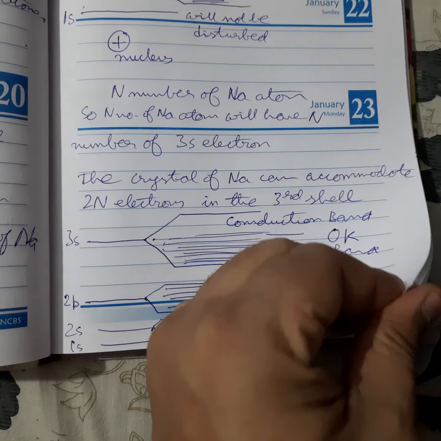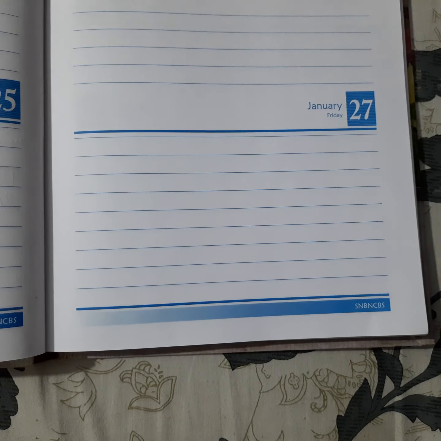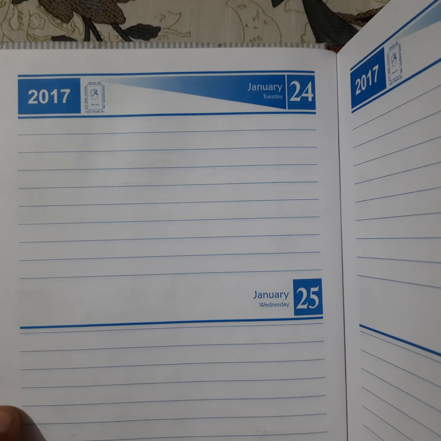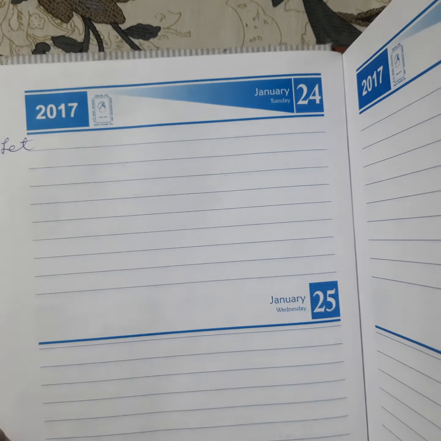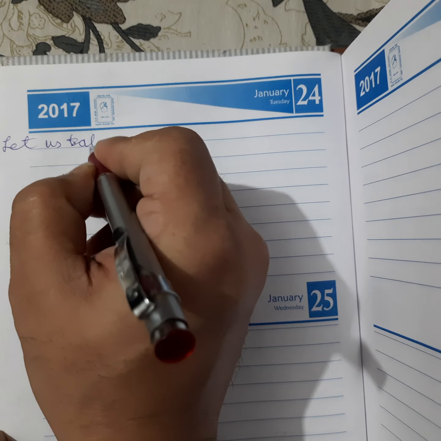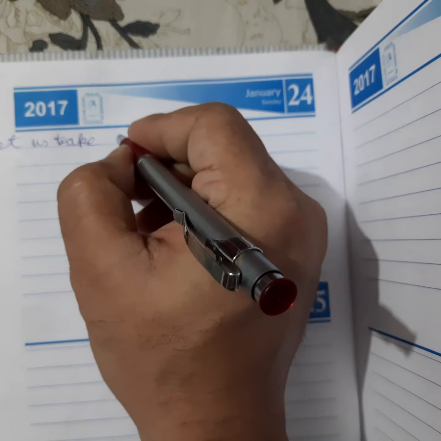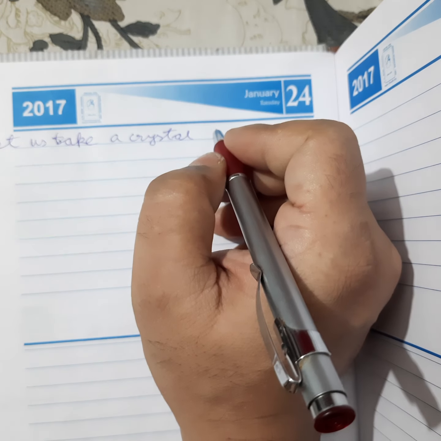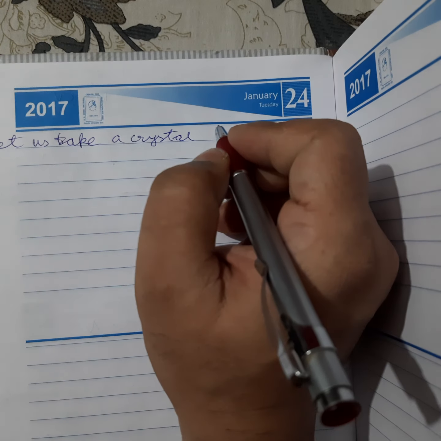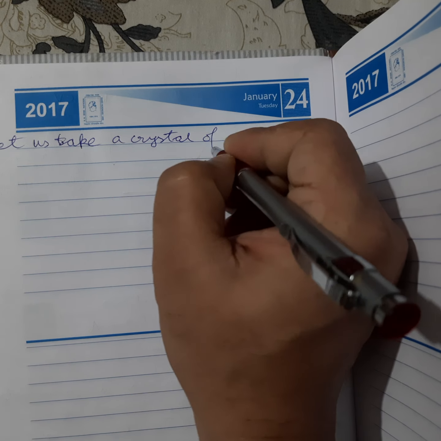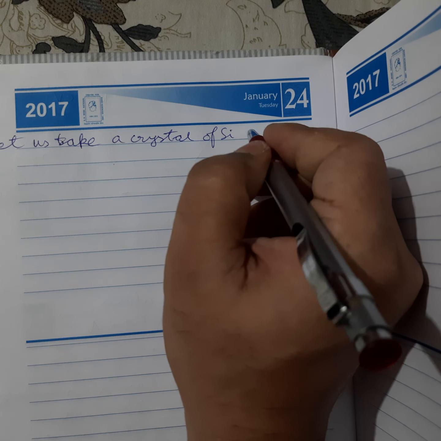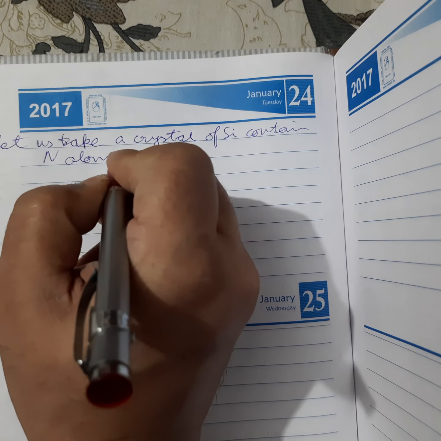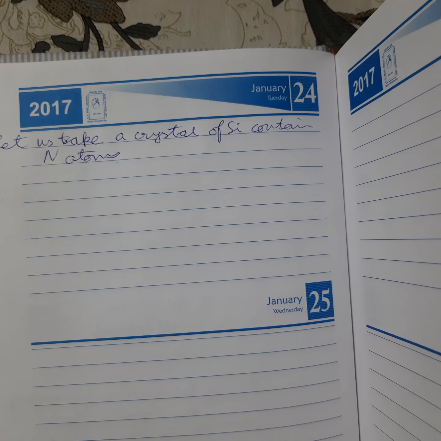Now let us take another example. Here it will become more clear to you. Let us take a crystal of silicon, definitely containing n atoms.